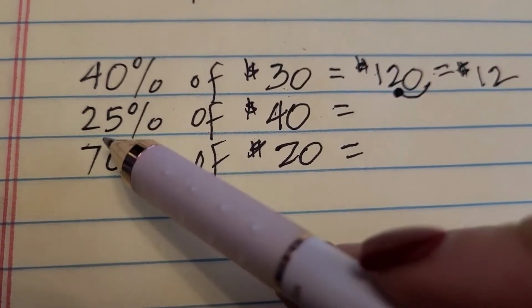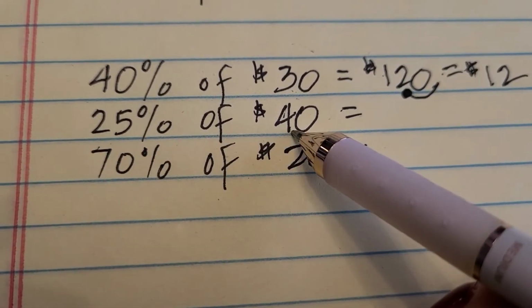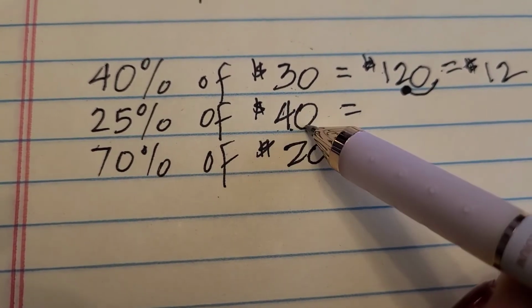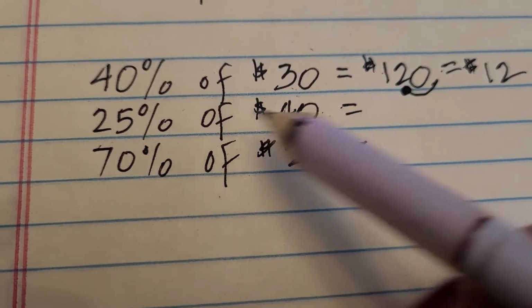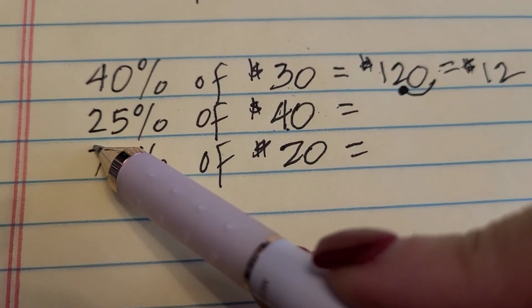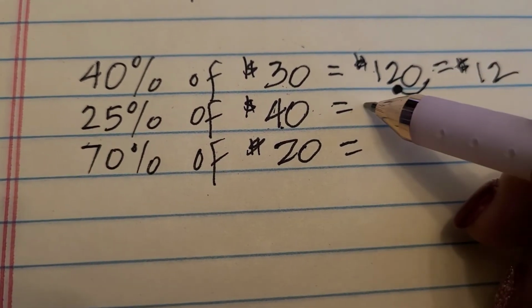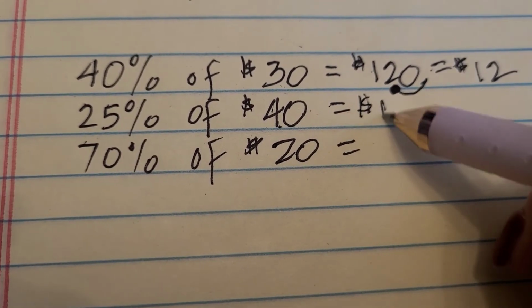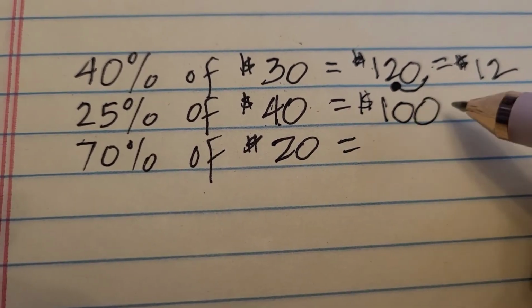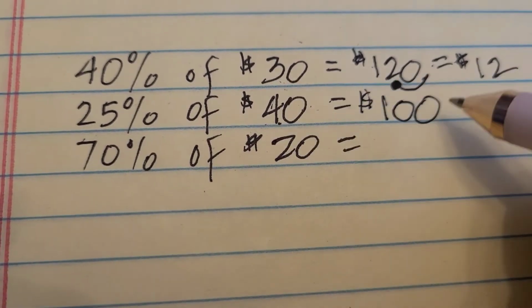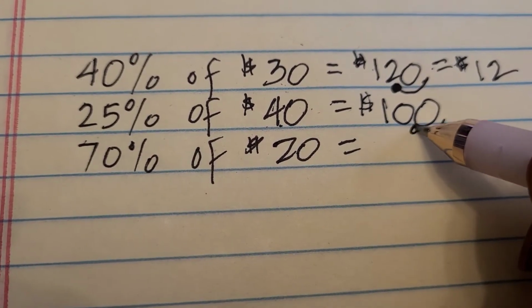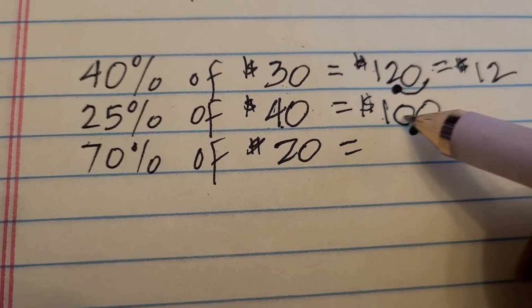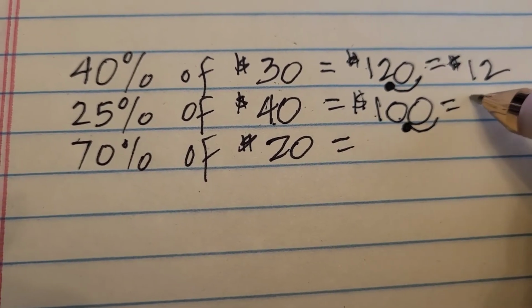Now let's do this next one, 25% of 40. Okay, these are not in hundreds already. So we take 25 and we multiply it by 4, just like we had in the previous. What's 25 times 4? We know that is 100. However, because this is in tens, let's move this over 1. And we have 10 instead of 100.